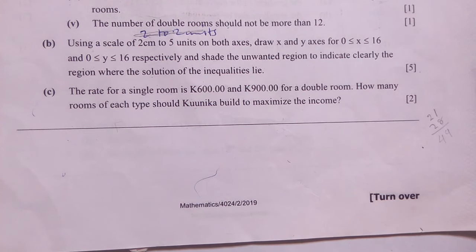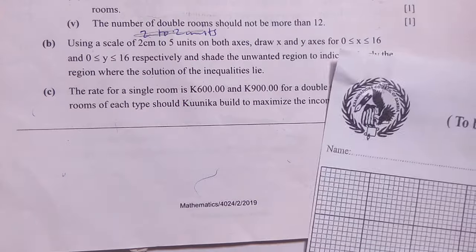So for question B, we need a pencil, graph paper, and a ruler.